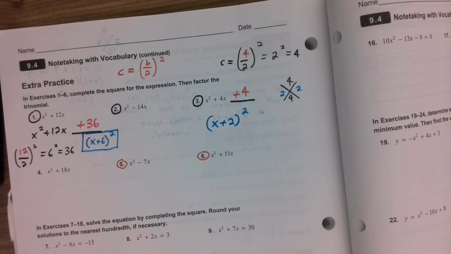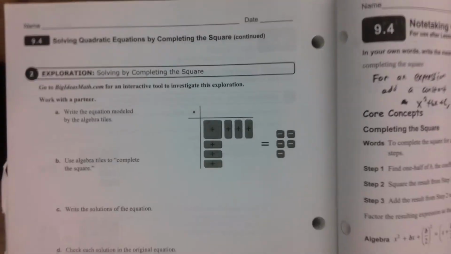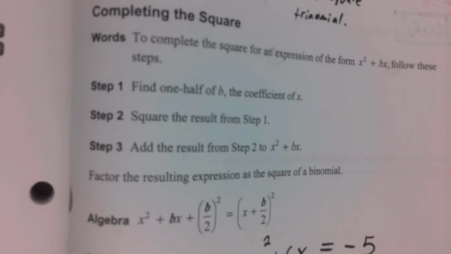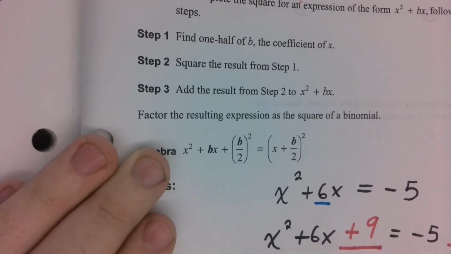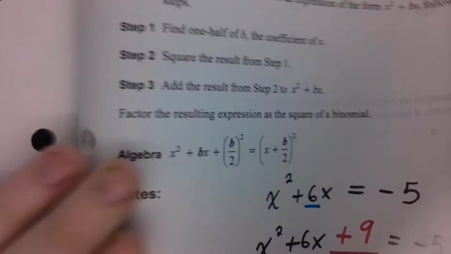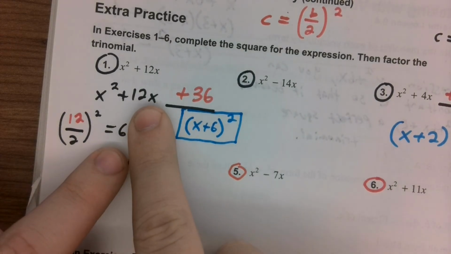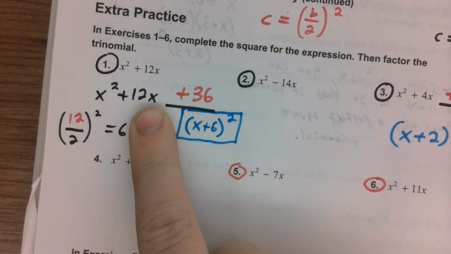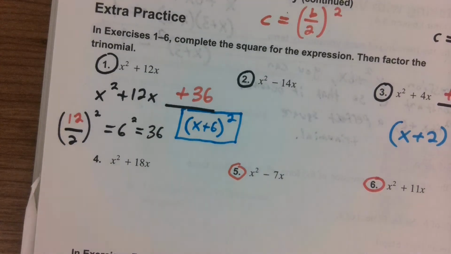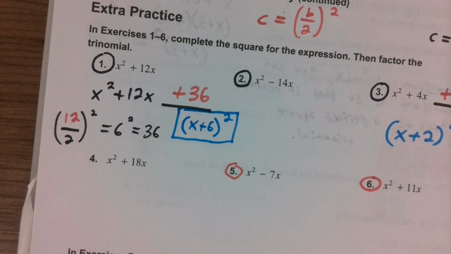Here's the pattern, and I want to talk about this on the previous page. To factor these trinomials, it's always going to be x plus 1/2 of your b value, squared. Let me show you what I mean. In this original problem, we said that 1/2 of b was 6, right? That's why we got 6 here. So we're just going to write our factored trinomial as x plus 6 squared. The number that goes inside of the parentheses is just that 1/2 of b value, and it's always going to be taken to the second power.